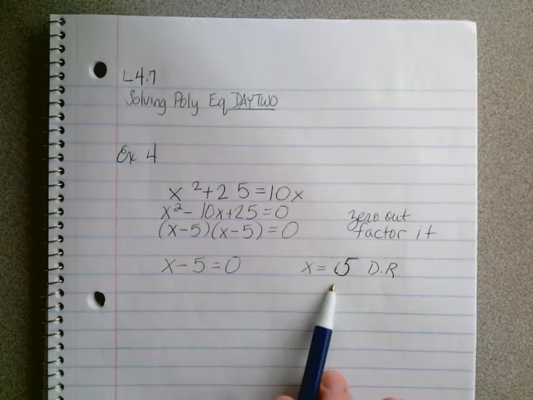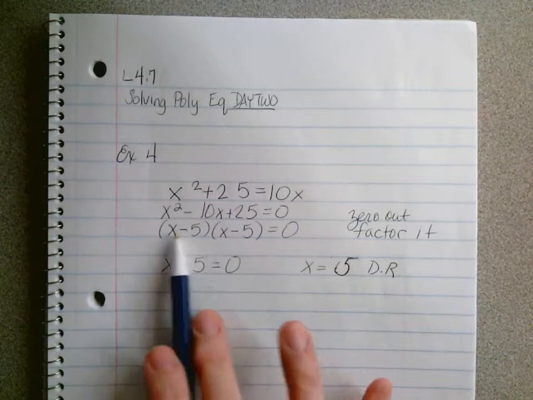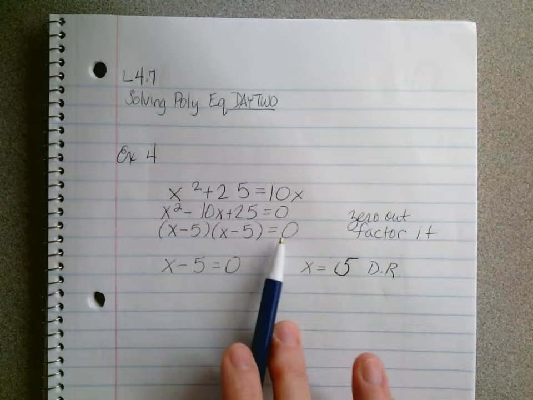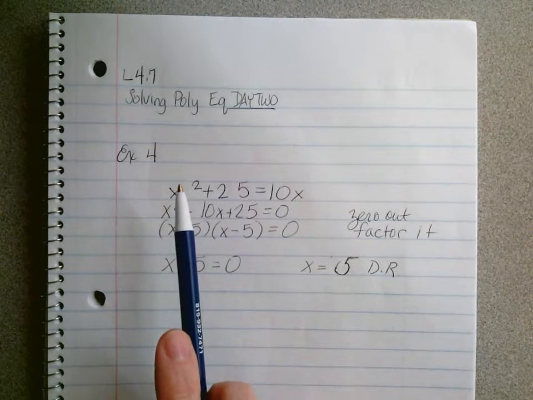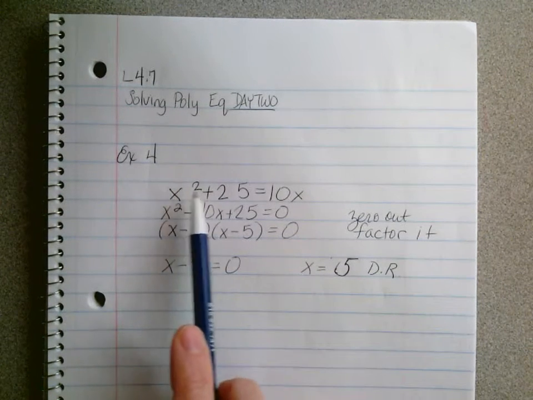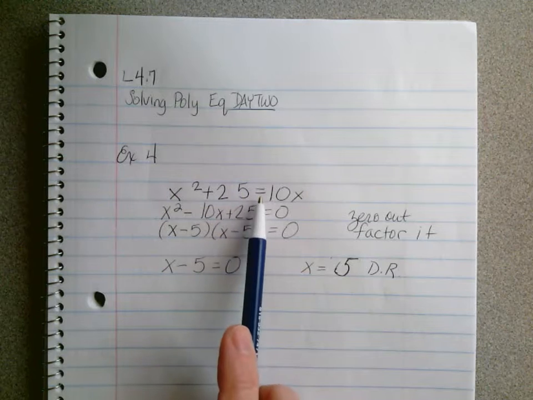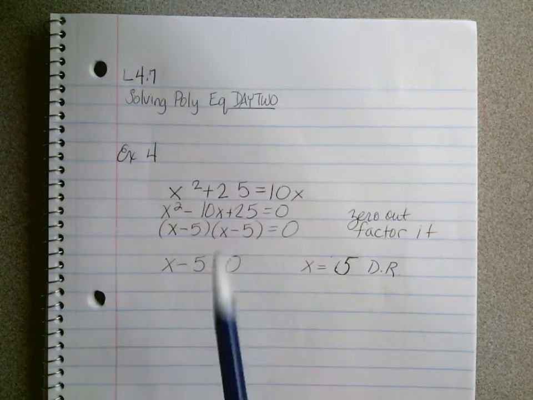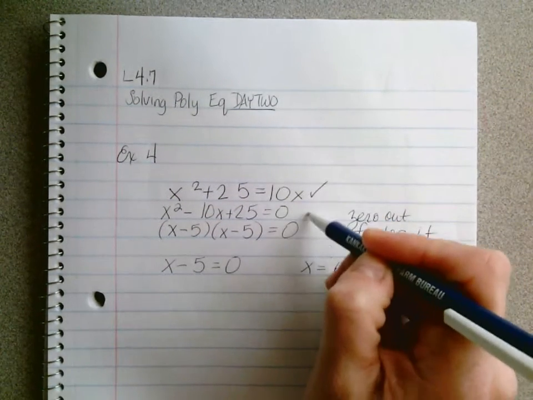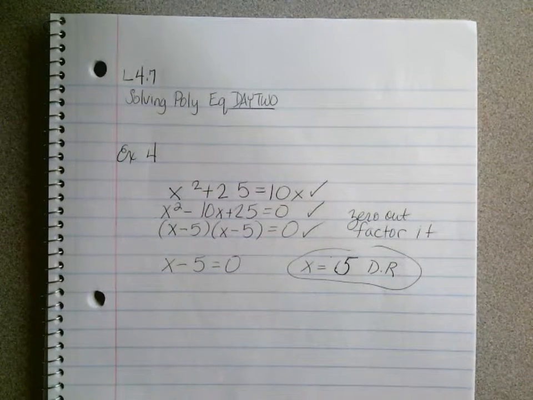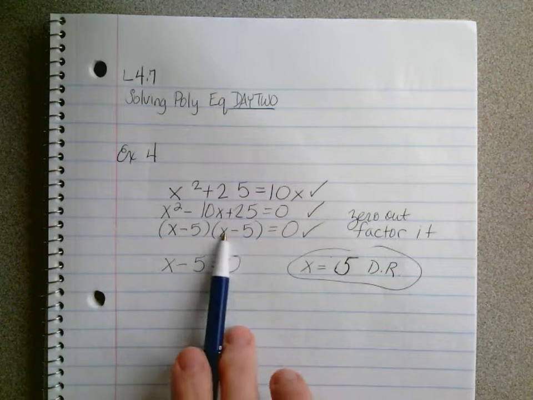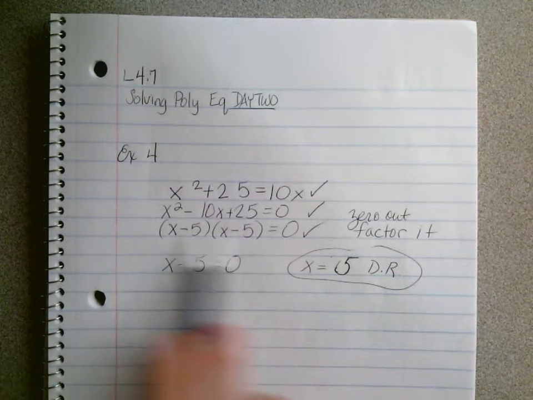If 5 is the 0, that means 5 plugged in for x will cause this equation to be a 0. Or up here, if I plug it in, 5 squared, which is 25, added to 25, indeed is 10 times 5. So it creates a true statement here in all locations, and it's called the 0. 5 is the 0 for this because it creates a 0 here, okay?